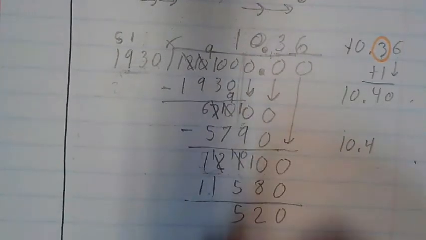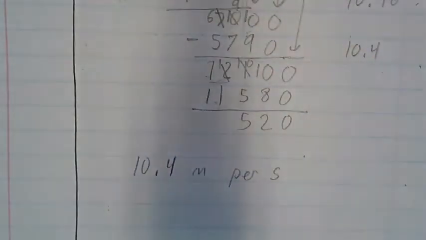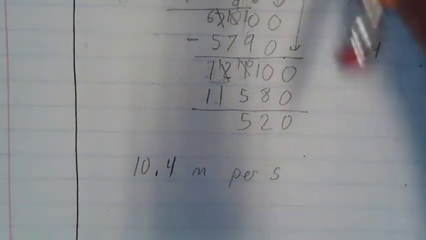Or, to write it completely as a sentence, 10.4 meters per second. Like, what did you just draw? There it is. All right. Let's keep going. Letter B.